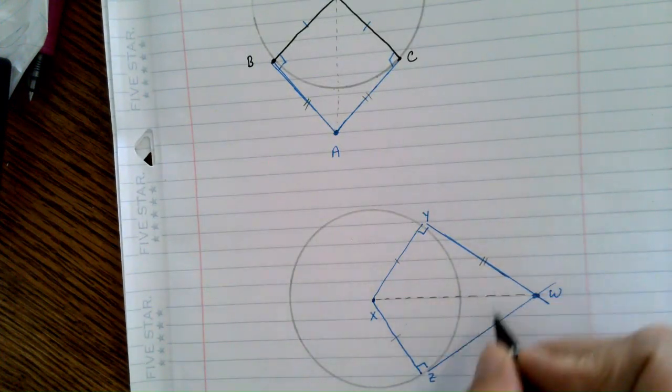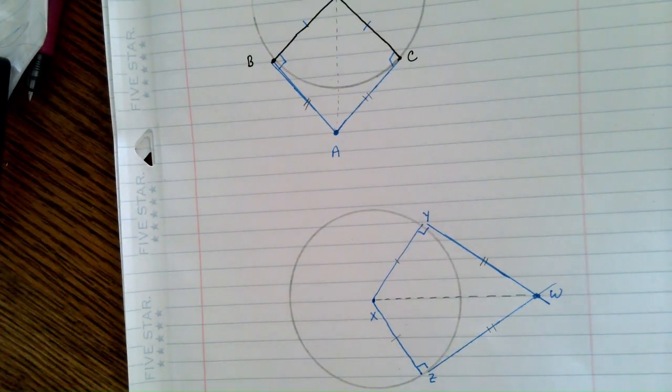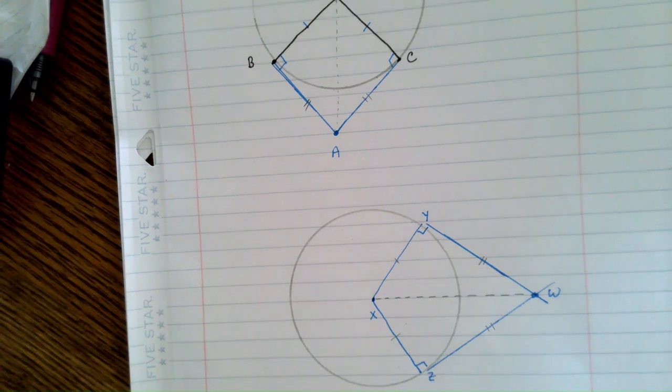Or in this case, this side matches this side. What shape do we have? If you said kite, you remember your rules very well. So when we have two tangent lines meeting somewhere, the shape they create with the radius is a kite.